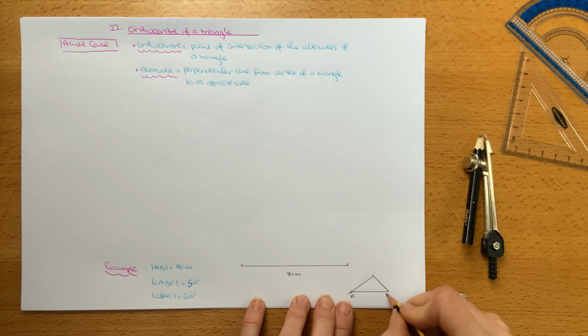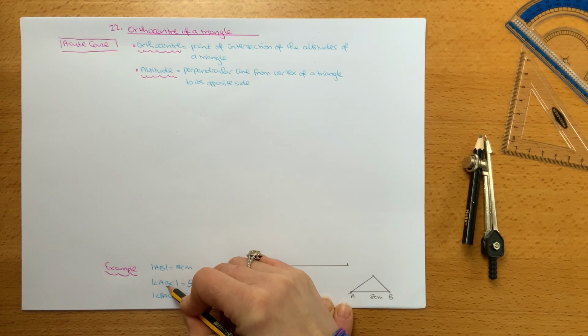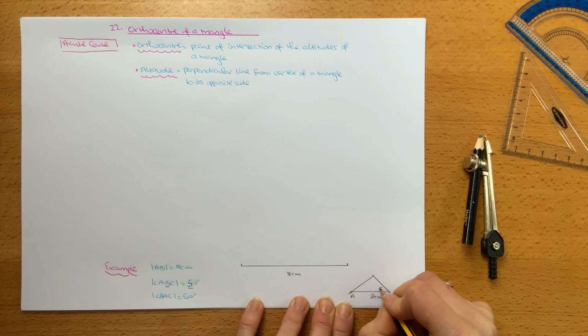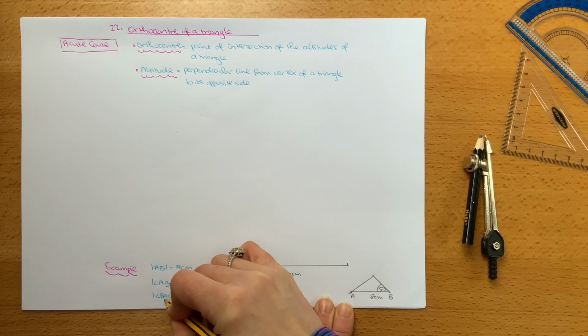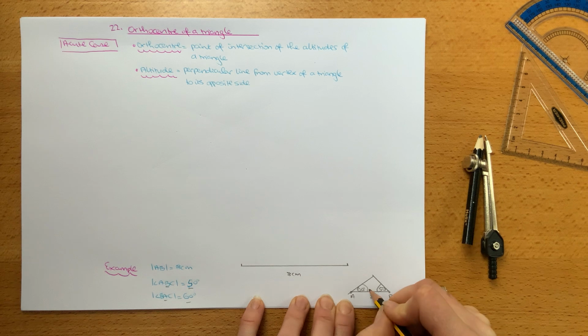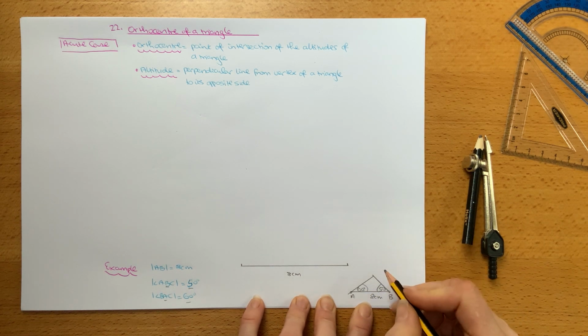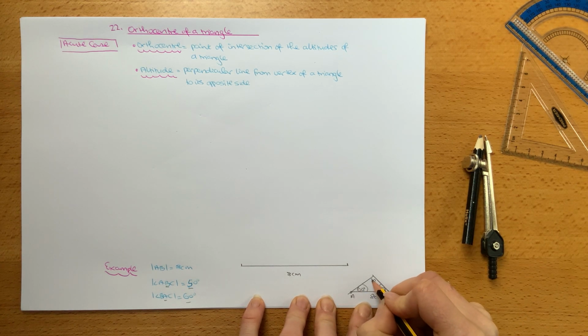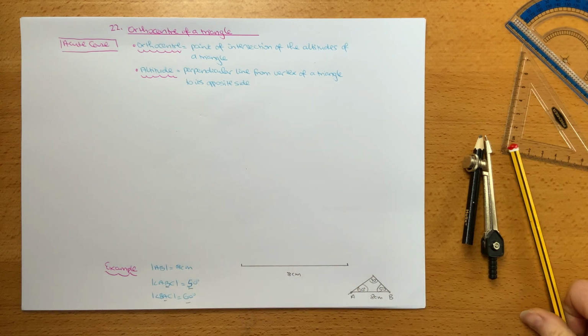So we have AB is 8, the angle at B is 50, the angle at A is 60, and 60 and 50 is 110. So our remaining angle would be 70 degrees.